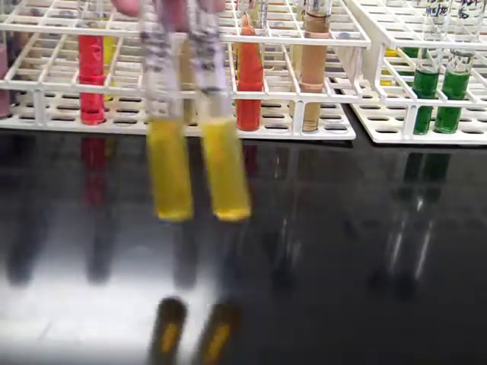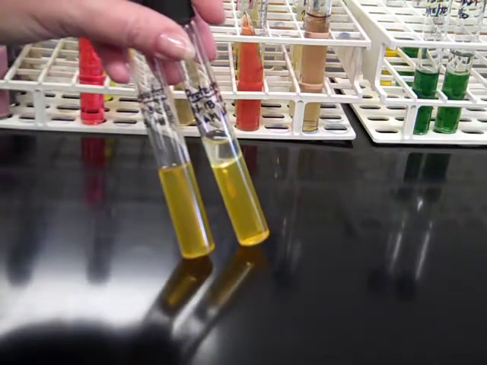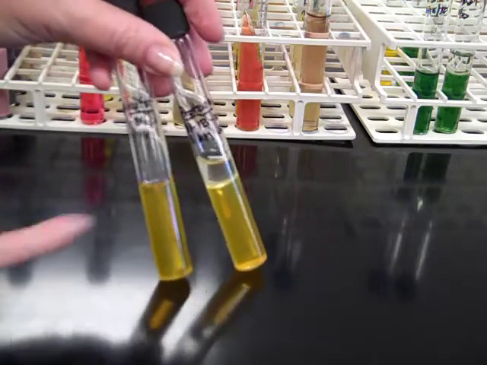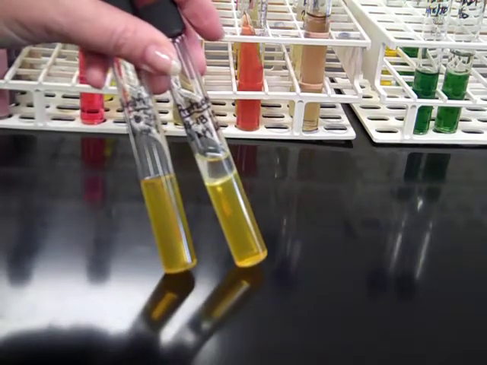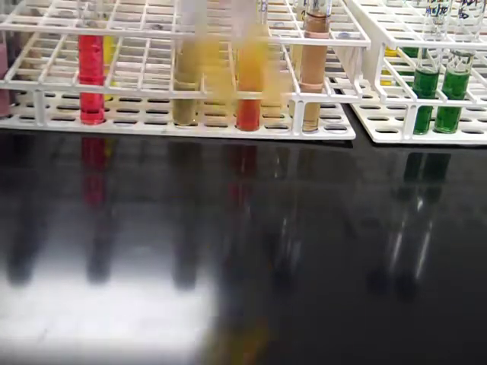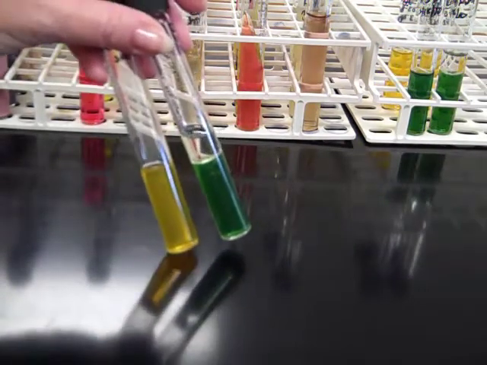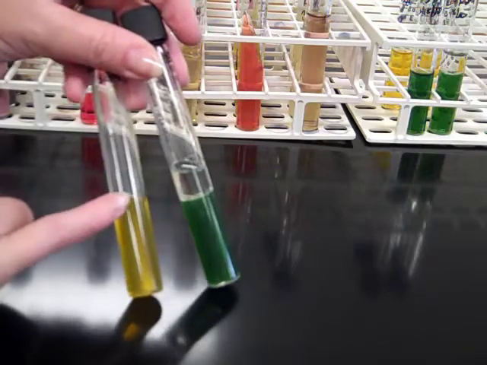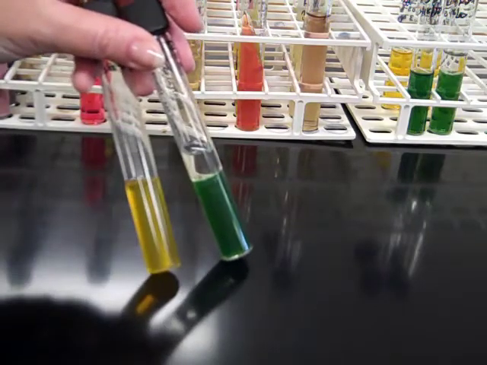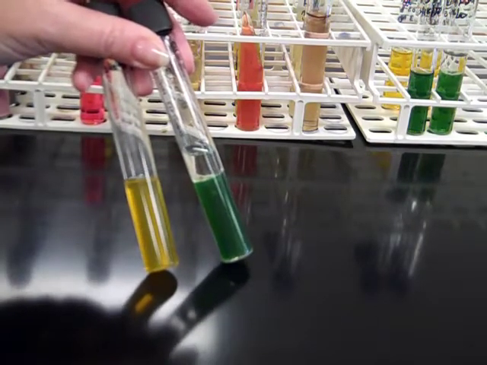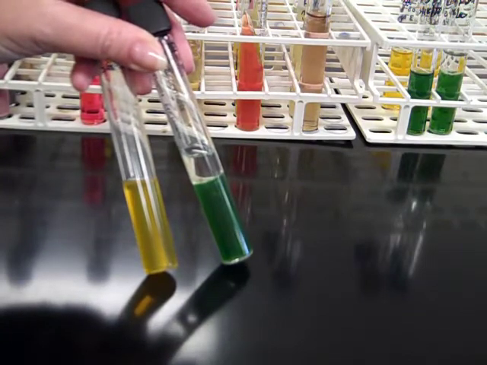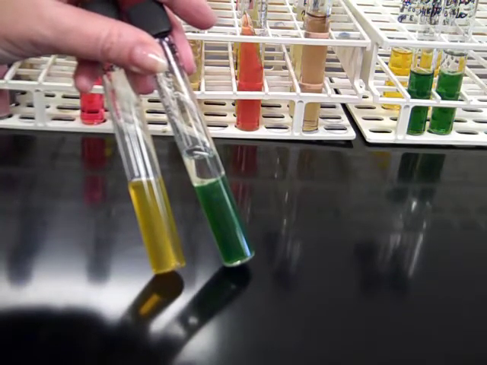An organism that can both oxidize and ferment will turn OF dextrose yellow in both the aerobic and the anaerobic tube. This is positive. And then our final possible combination for OF dextrose is it's able to oxidize in an aerobic environment, but it cannot ferment in an anaerobic environment. Yellow-green, positive-negative for OF dextrose.